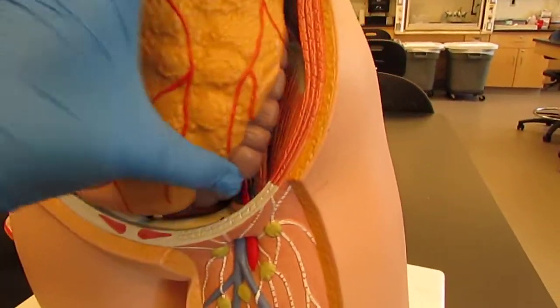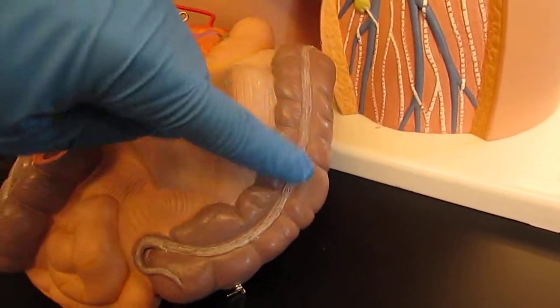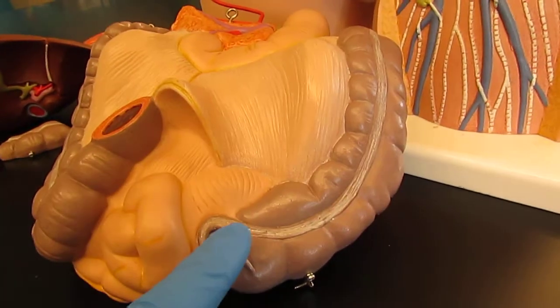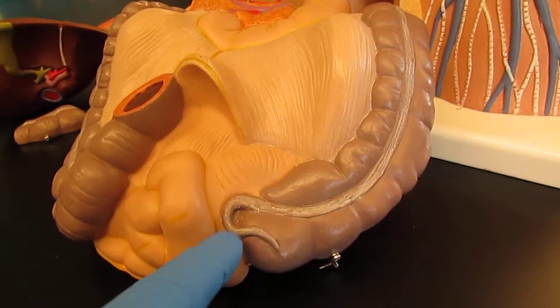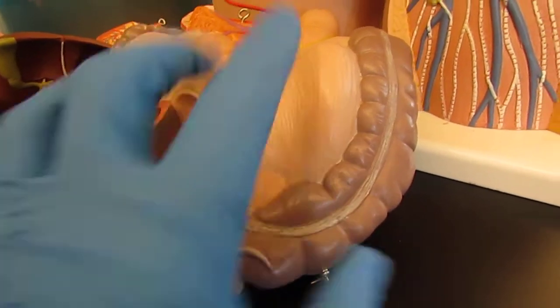A couple other things that we can see back here. Note that this is the ascending colon. This little bump down here is the cecum, and sticking off the end of the cecum is this little tail that looks a little bit like a worm. This is called your vermiform appendix.